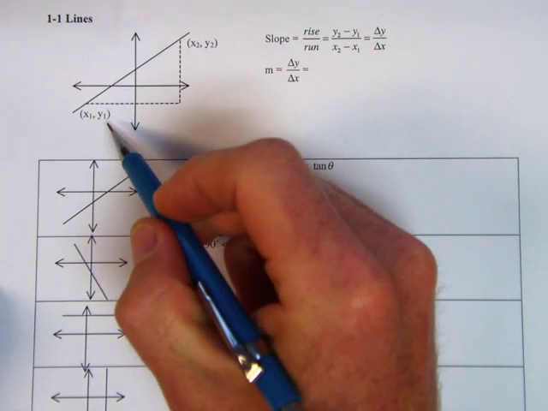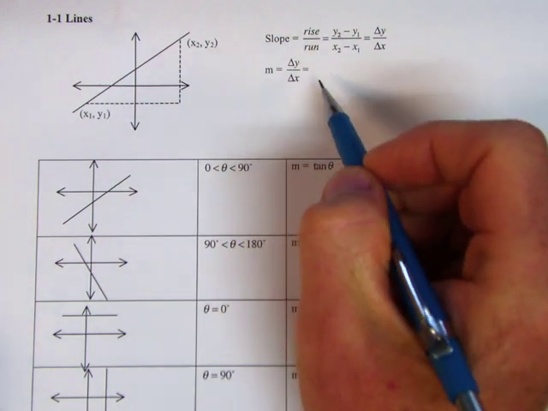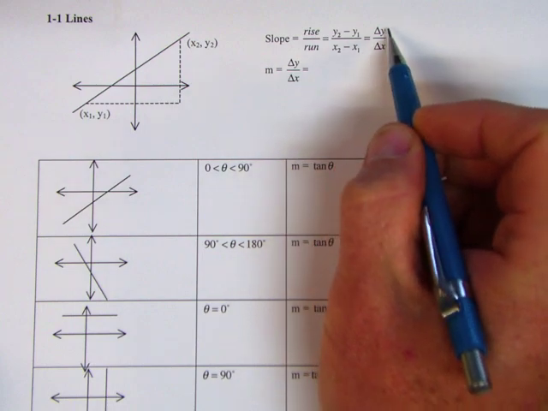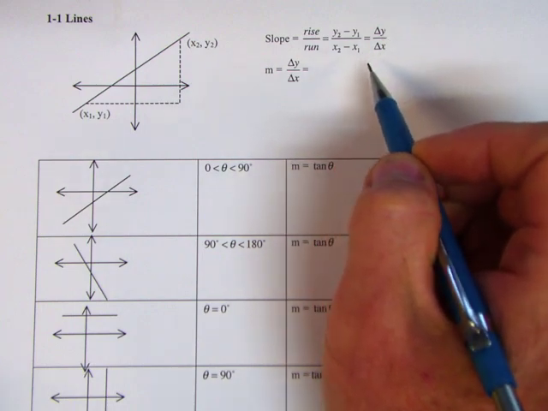We have 2 points, x1, y1, x2, y2. We have slope is rise over run, which is y2 minus y1 over x2 minus x1, which is also delta y over delta x.